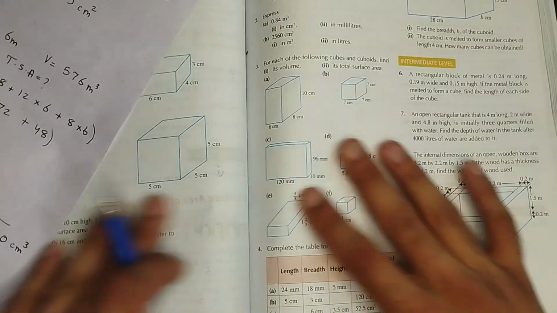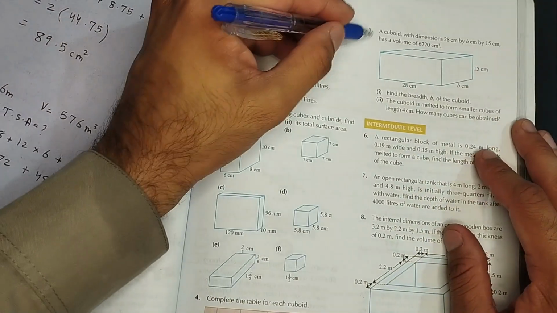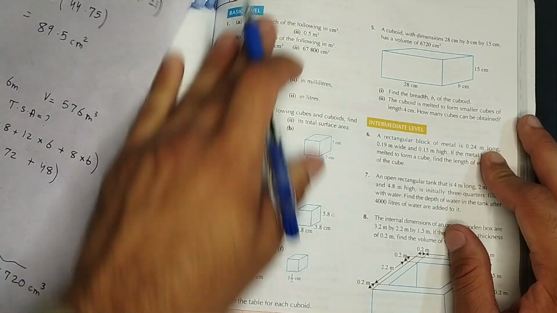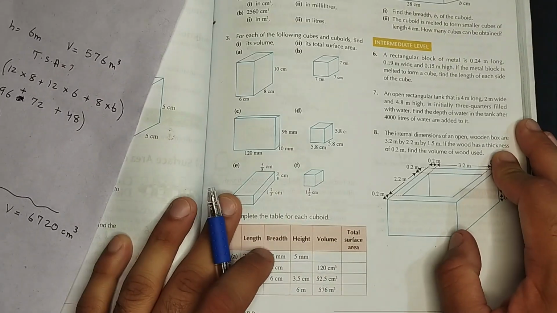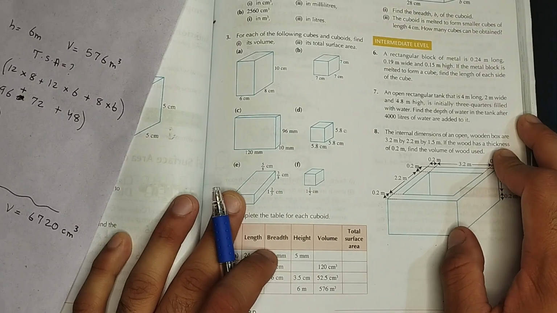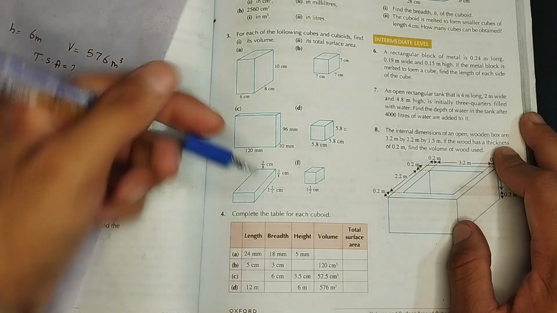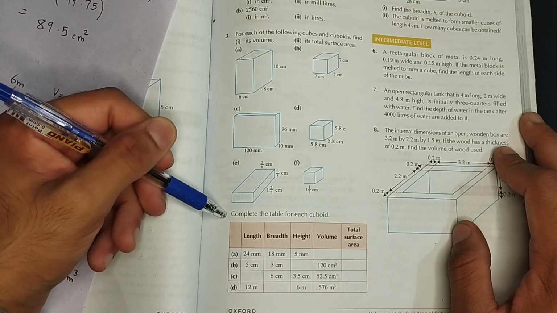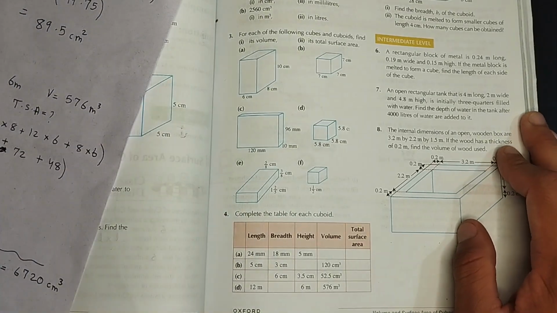Okay, one more thing. Question number 5 then. Basically, up until now, everything that we've done is basic level stuff. Most of them were what we've done in grade 5 and before as well in chapter number 6. Question number 5 here.